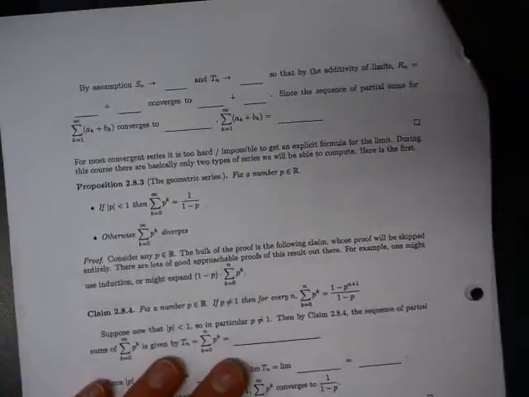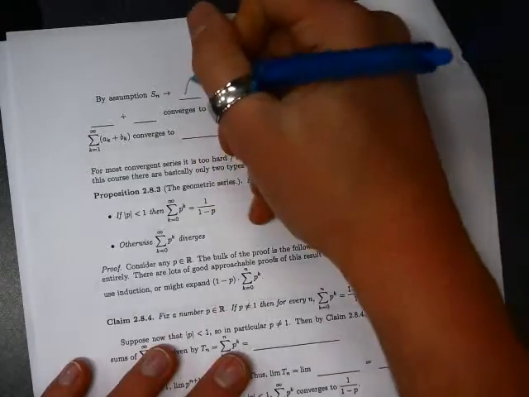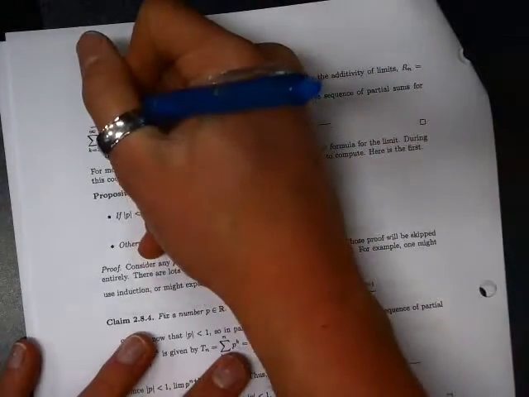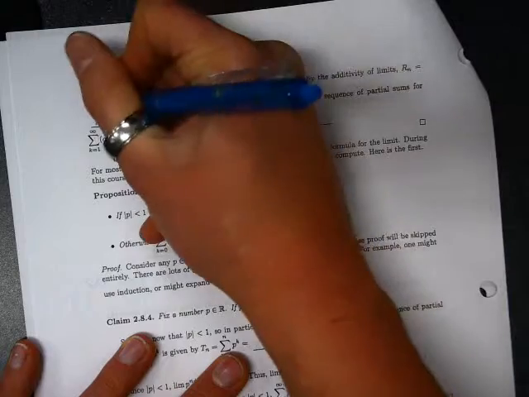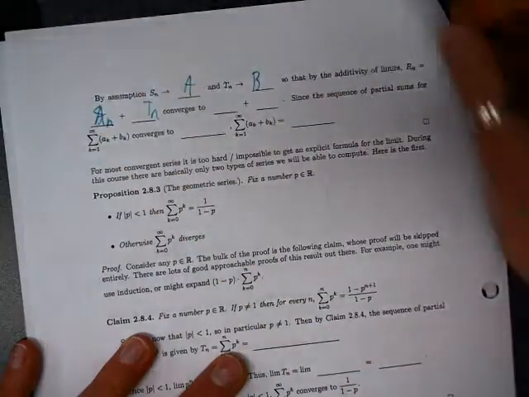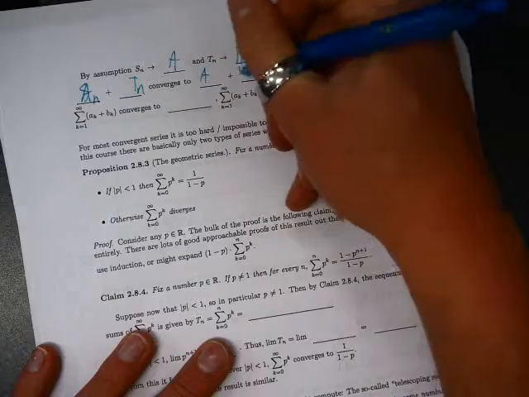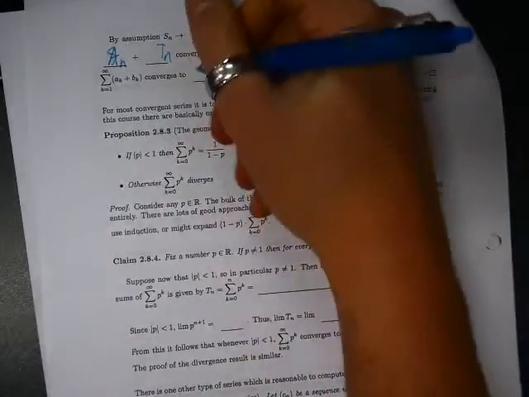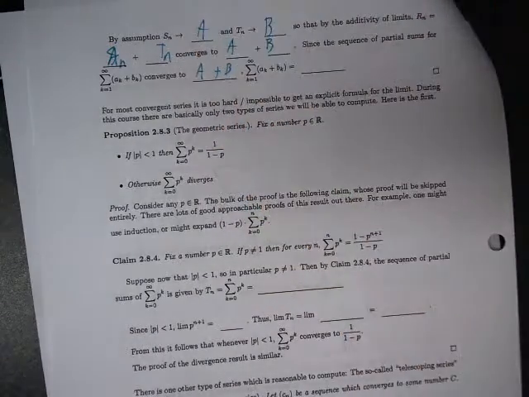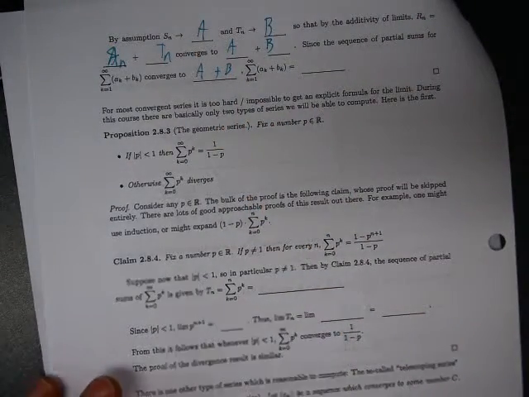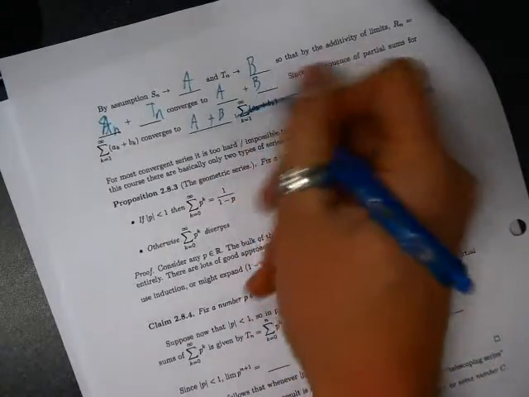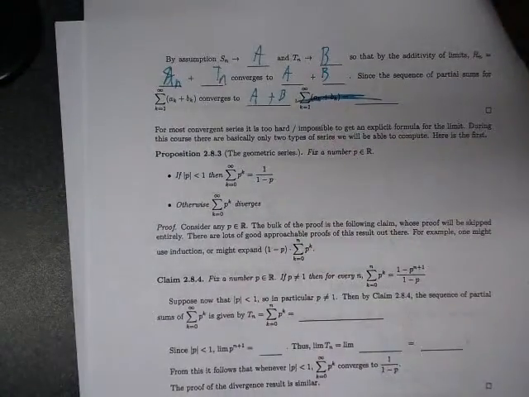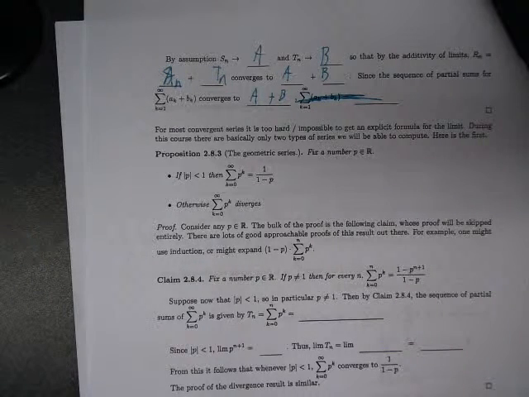So, by assumption, S_n converges to A, T_n converges to B. We just said that R_n is equal on the nose to S_n plus T_n. So it has to converge to A plus B by limit laws. So the sequence of partial sums for a_k plus b_k converges to A plus B. So where does the series converge? A plus B. And that seems sufficient. Cool. What do you think of that?